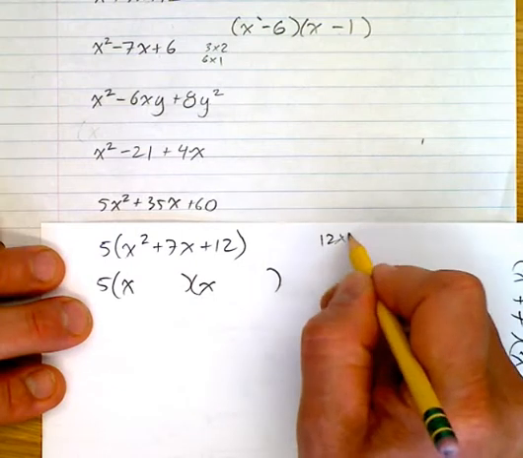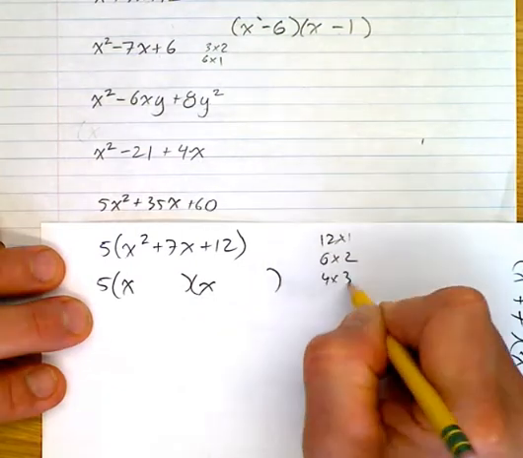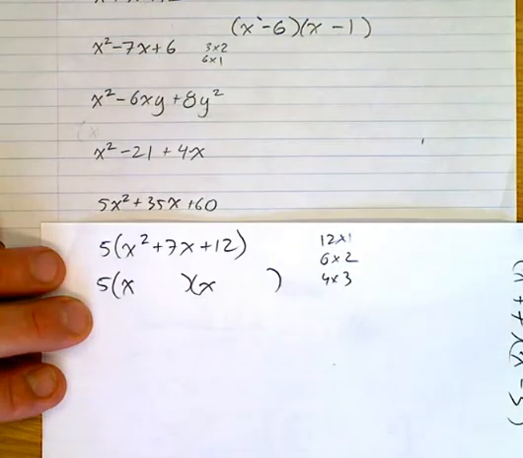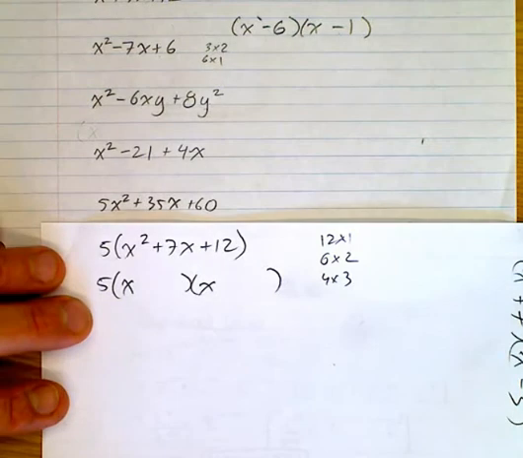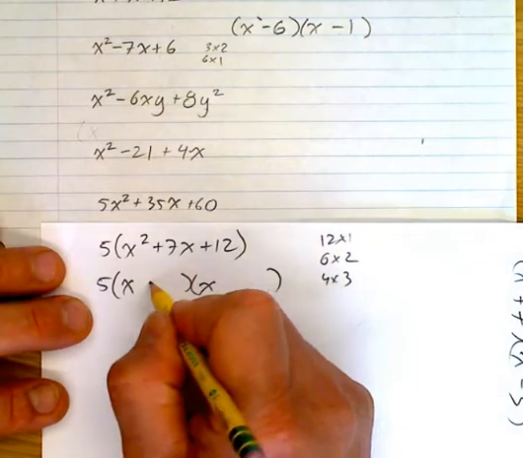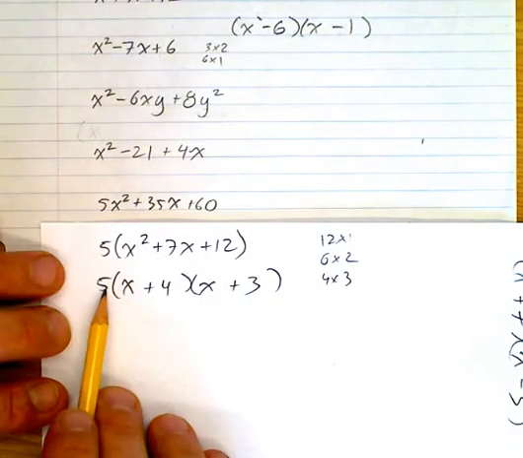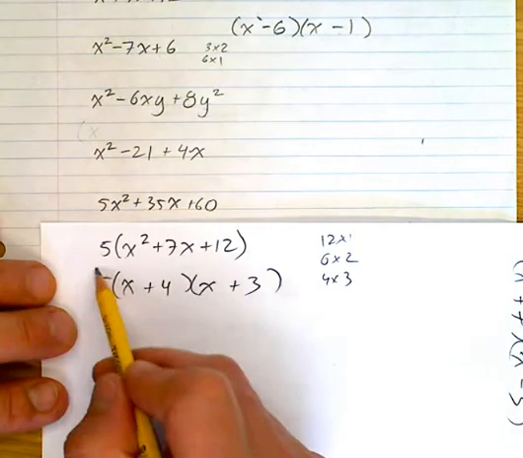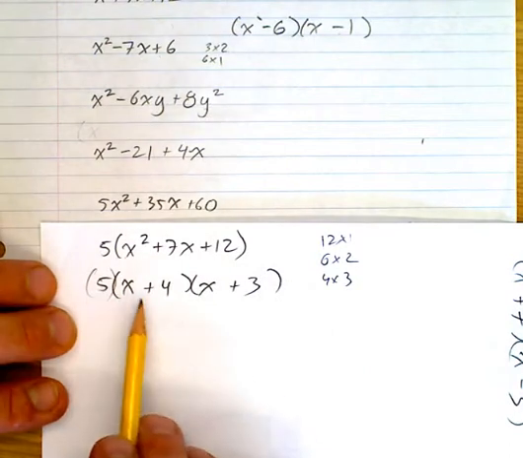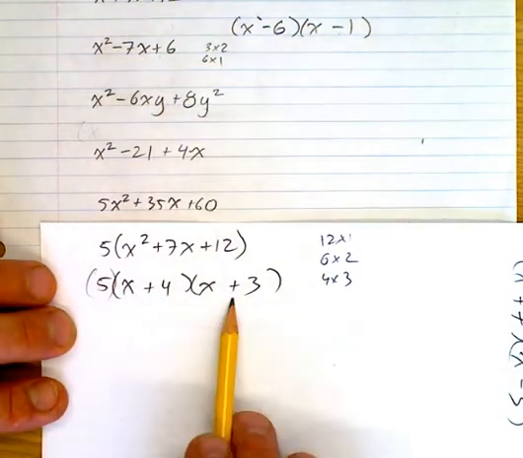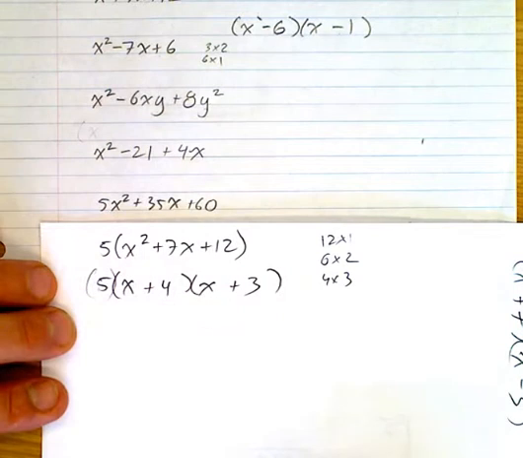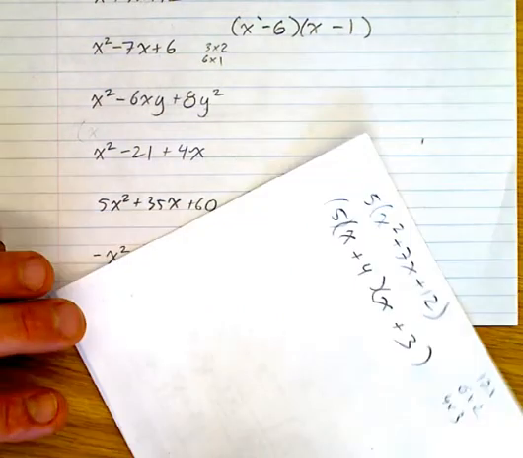12 times 1, 6 times 2, 4 times 3 are my choices. Which ones are going to give me 7? Hopefully you'll see plus 7 will be gotten from plus 4 and plus 3. The 5 out front here is just another term, okay? And you can multiply the 5 onto this one, or you could multiply it onto this one, but you can't do both. It can only be applied to one.